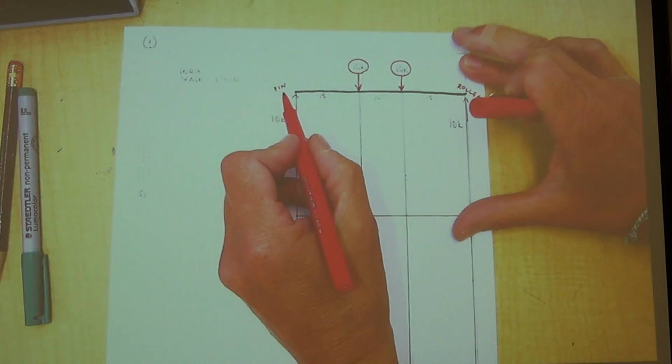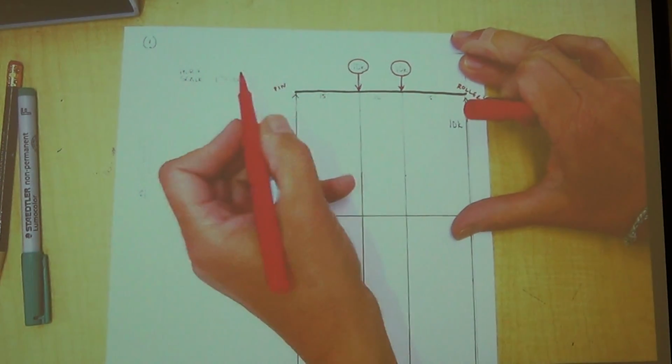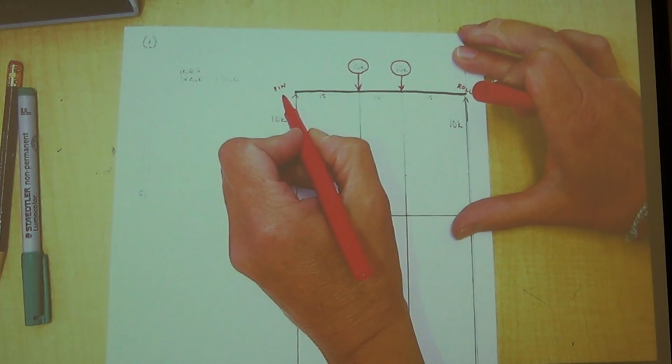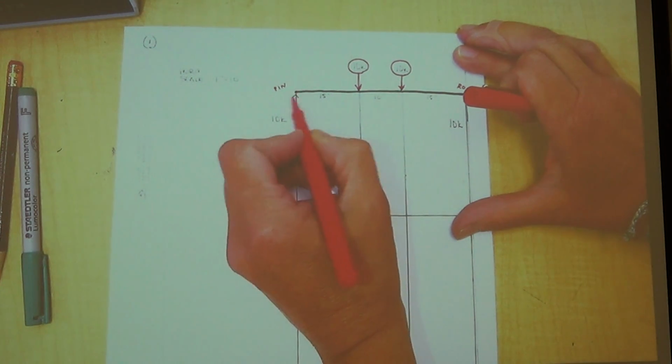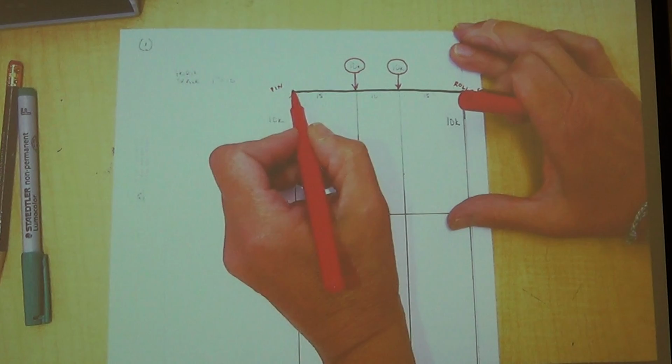And a pin has a reaction of what? Let's go around the room. Clara, we'll start with you. What reaction does a pin have? X and Y. There's no Z, it's only 2D. So it would just be a force in the X and a force in the Y.